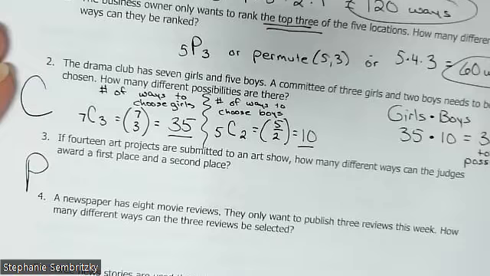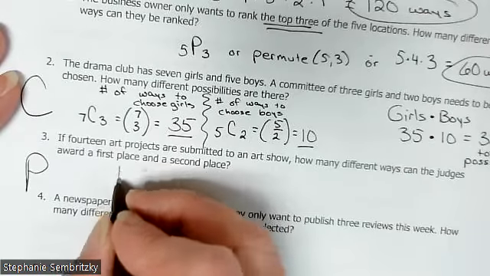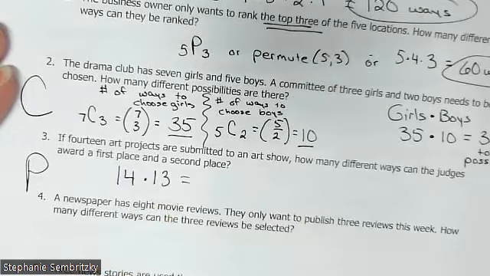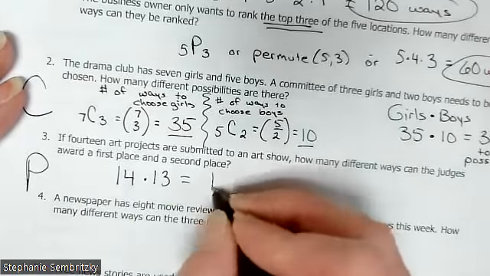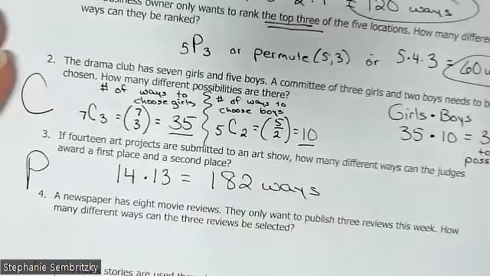That means the order matters. I tend to not really use the formula for these because how many options do we have for first place and second place? Do I really need the formula? 14 times 13, 182 ways. Permutations are a lot easier than combinations.